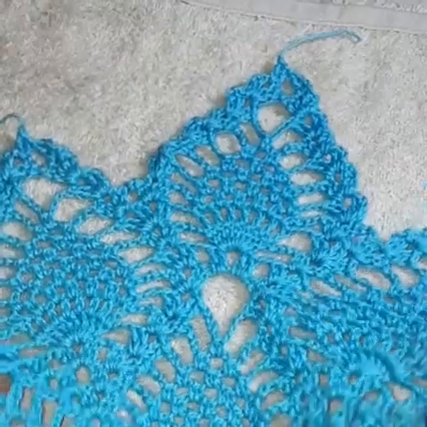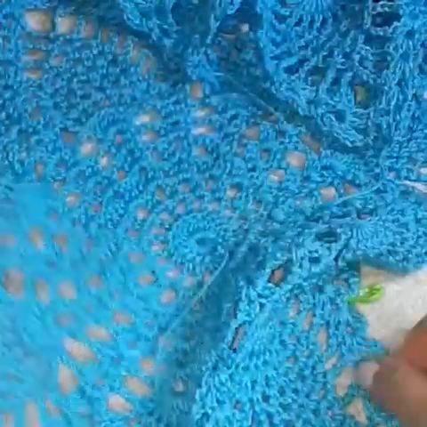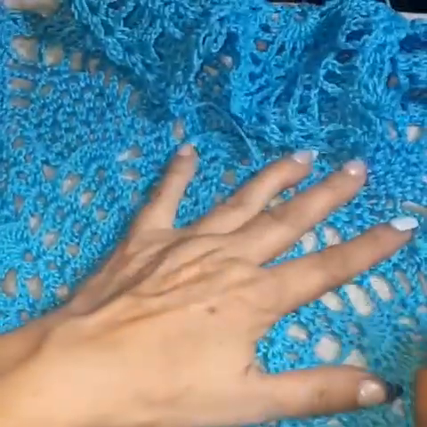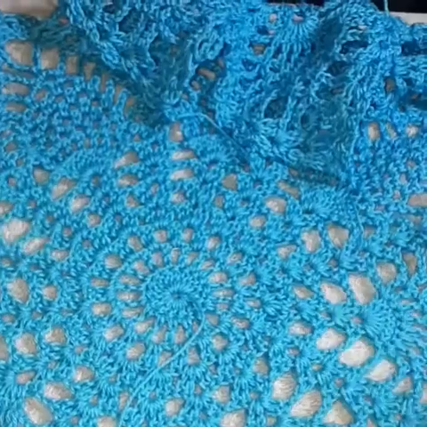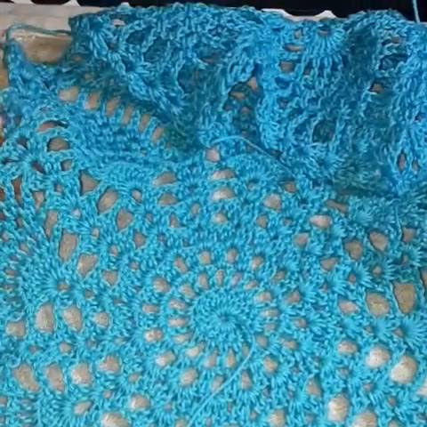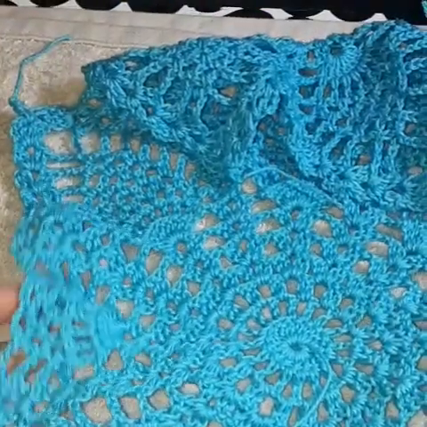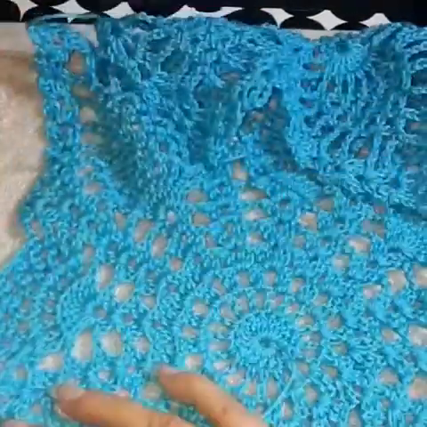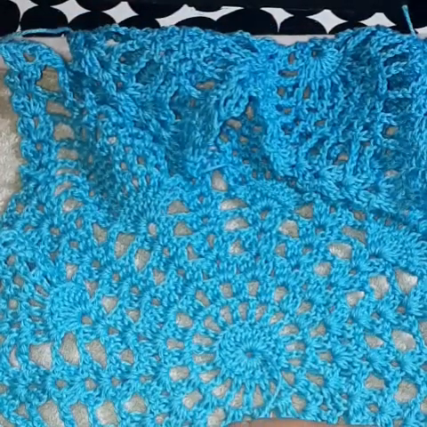Now, for you to go to the other side, all you have to do, first of all, it's not complicated. You must skip one pineapple on both sides, right? You have to create from here up. So that means you had to create from here also, right?